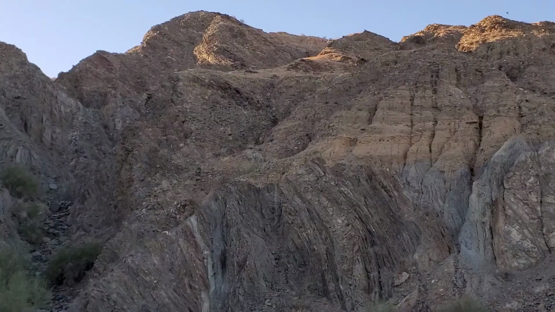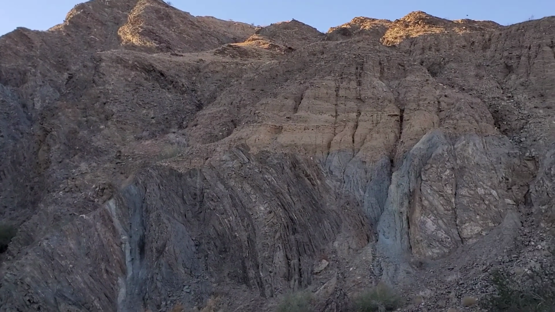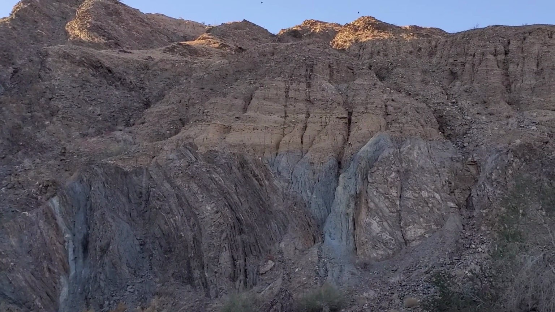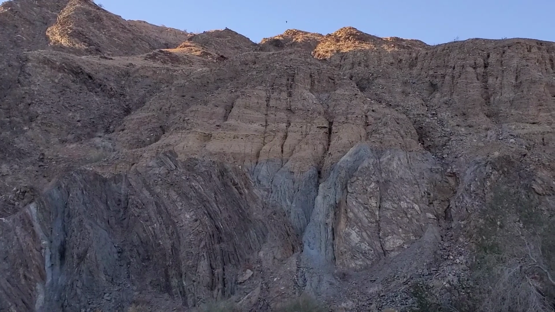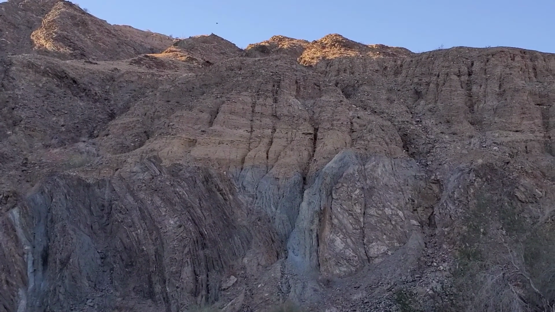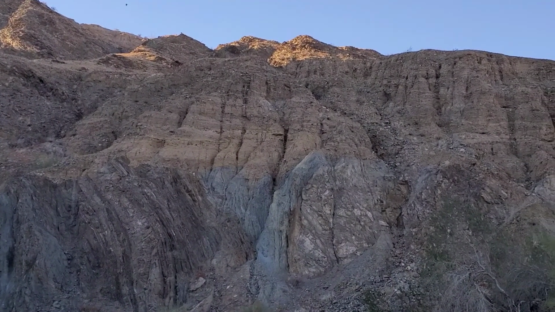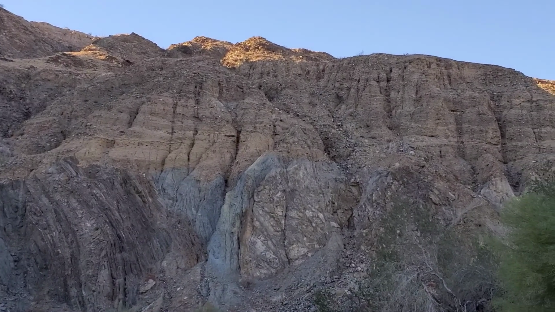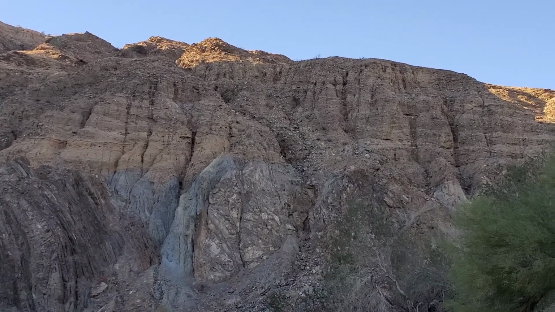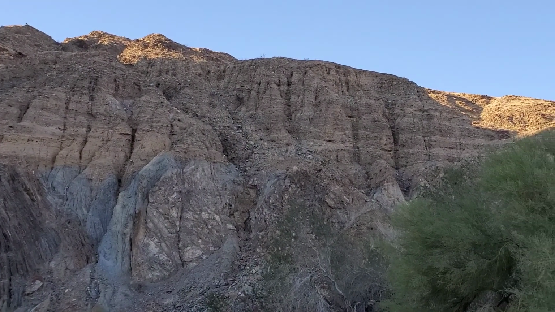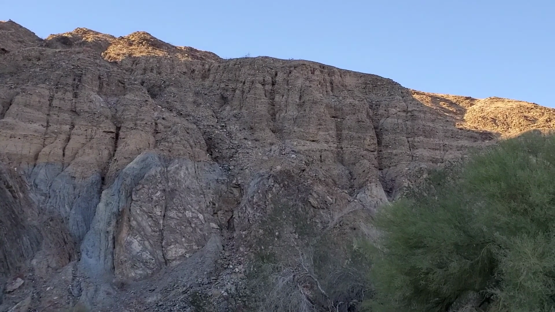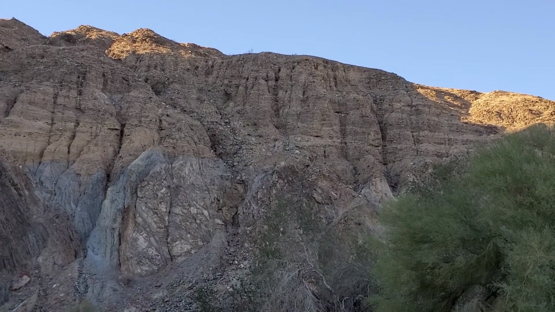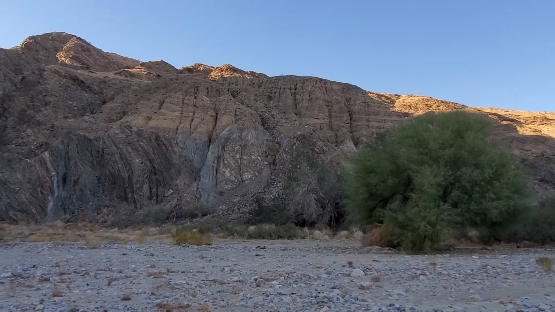and then there was a significant period of erosion in the upper Palm Spring Formation. The fanglomerates, the alluvial fan deposits, the mixed stream channel deposits ended up on top of it. But this begs some more questions.